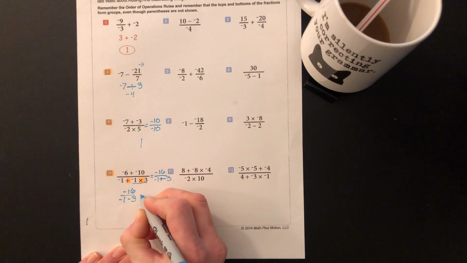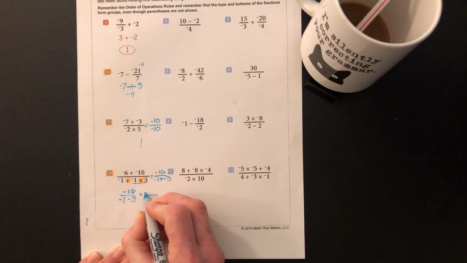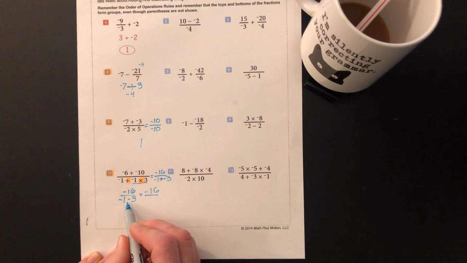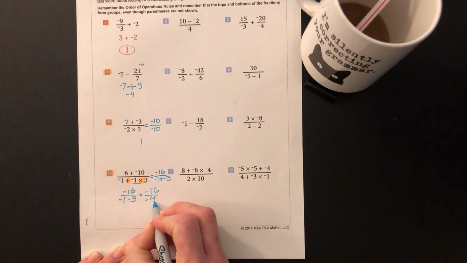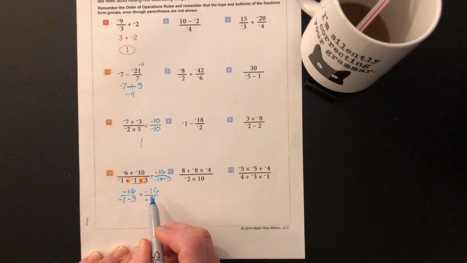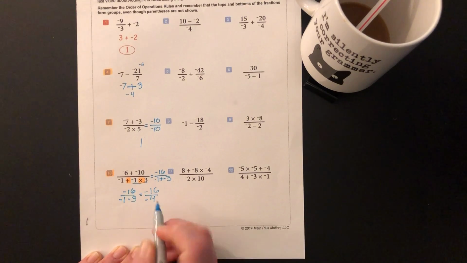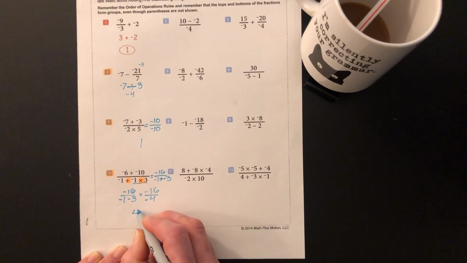So simplify this again. Negative 16 on top, negative 1 minus 3, it's a lot of negatives, negative 4. So now, negative 16 divided by negative 4 is positive 4.